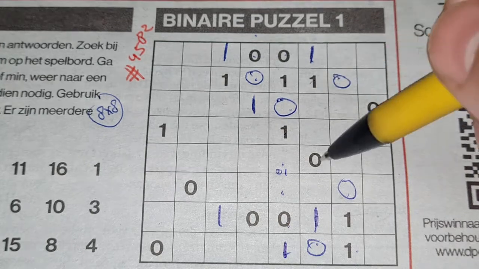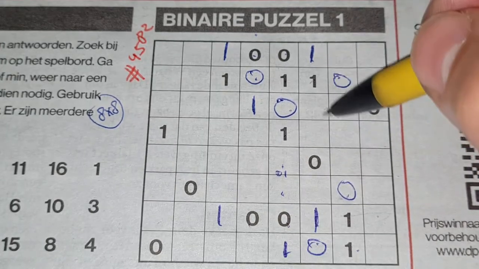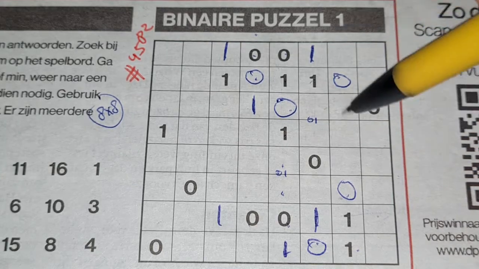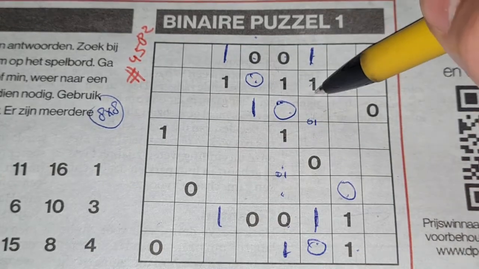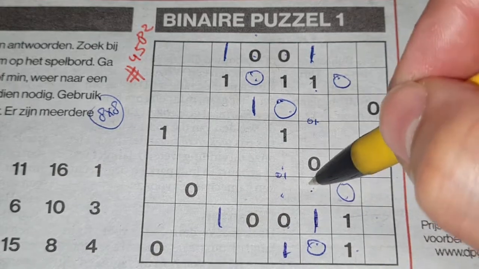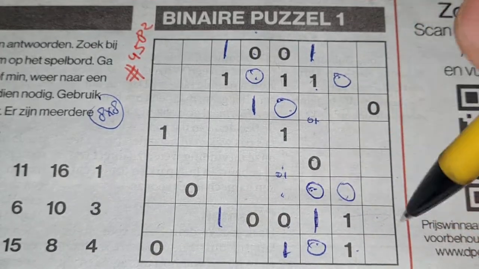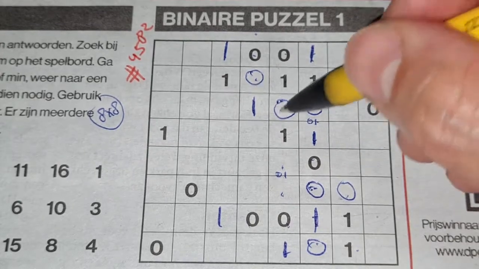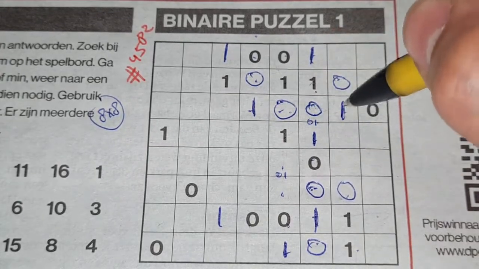Between an 1 and an O with 2 empty boxes between, there's always an O and a 1 there, but I do not know in which order. So we have the first one, second one, third one, and the fourth one. So this box should be an O. Double O, here one, there one. Between two ones comes an O, double O, here one, there one.